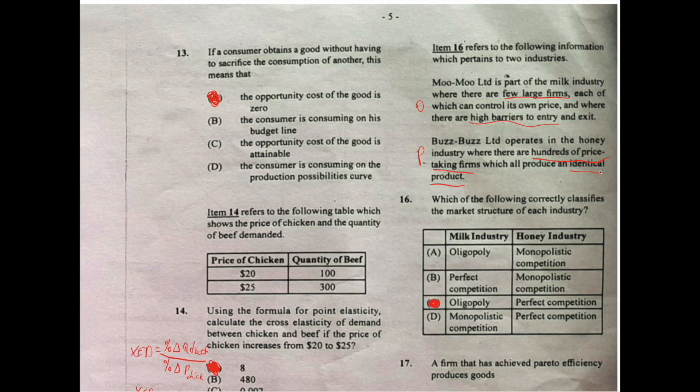Additionally, for Buzz now, there are hundreds of price-taking firms. So we see that hundreds really shows that it's perfect competition, because perfect competition is a market structure which does have many buyers, and price taking as well is indicative of perfect competition, because firms in perfect competition take their price from the industry, so from the supply and demand equilibrium of the industry.